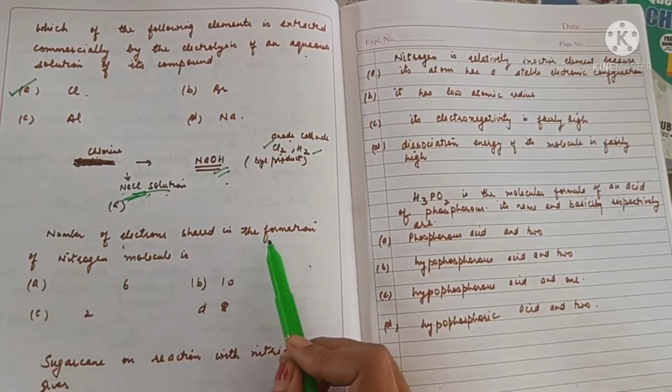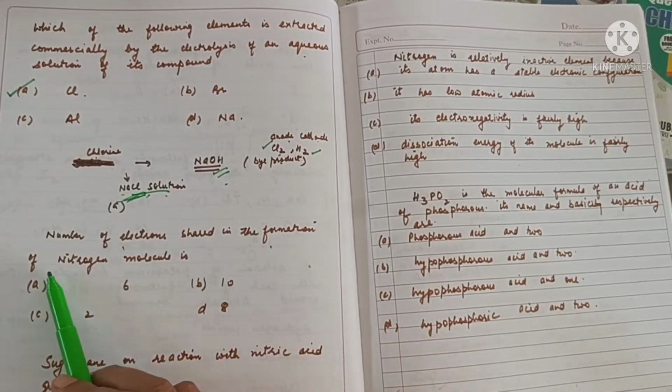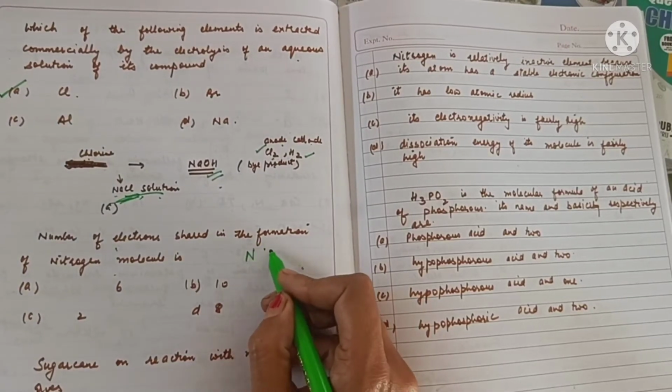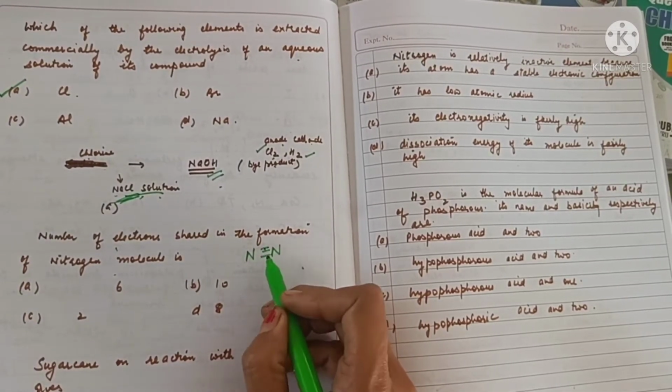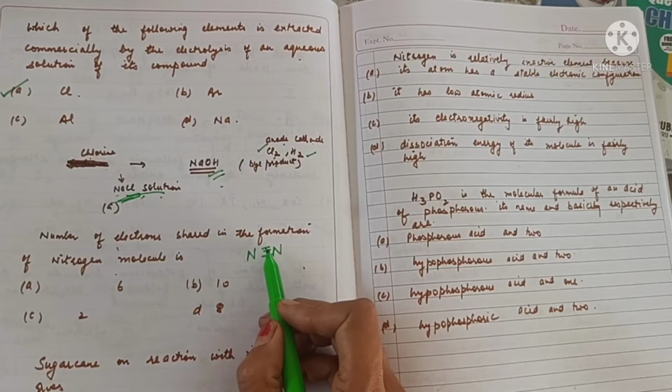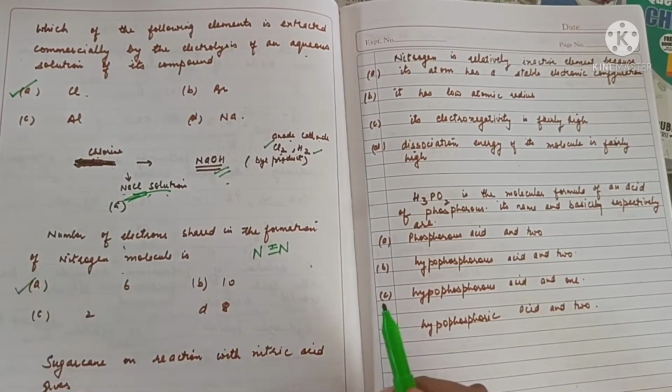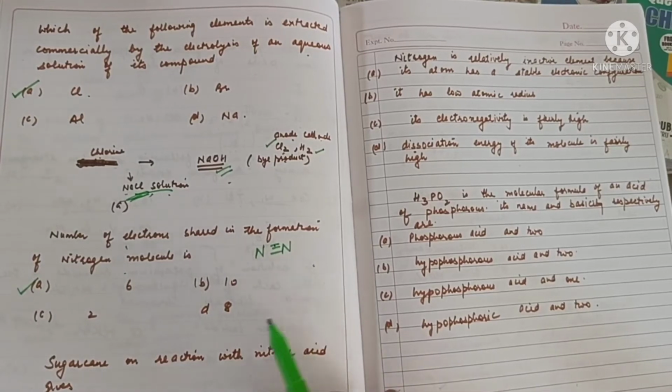Number of electrons shared in the formation of nitrogen molecule is, nitrogen molecule has a triple bond, so total of one bond contains 2 electrons, so 6. So 6 electrons are shared.